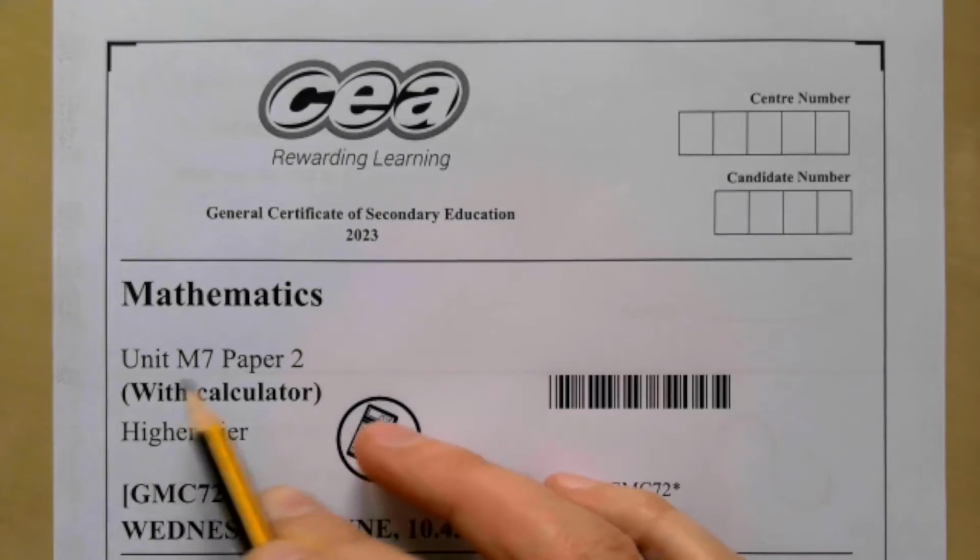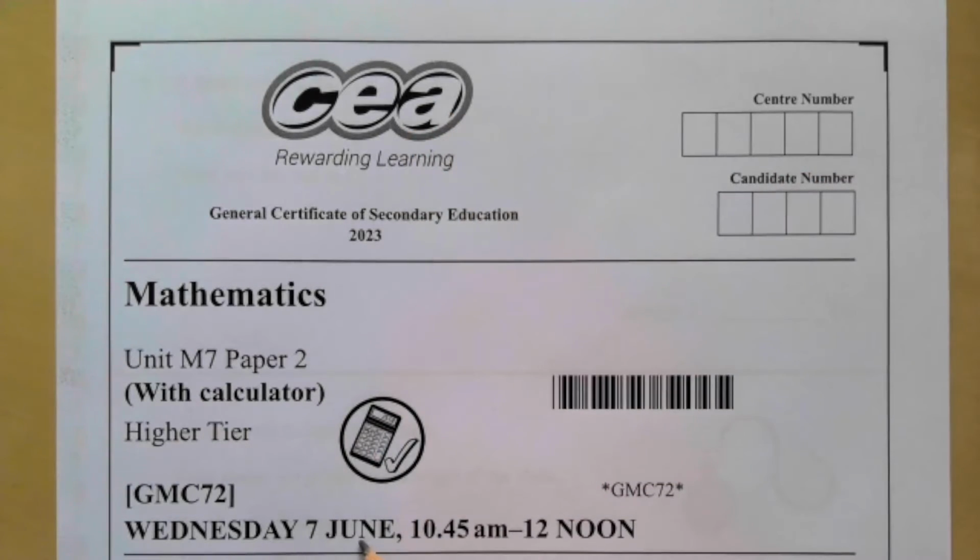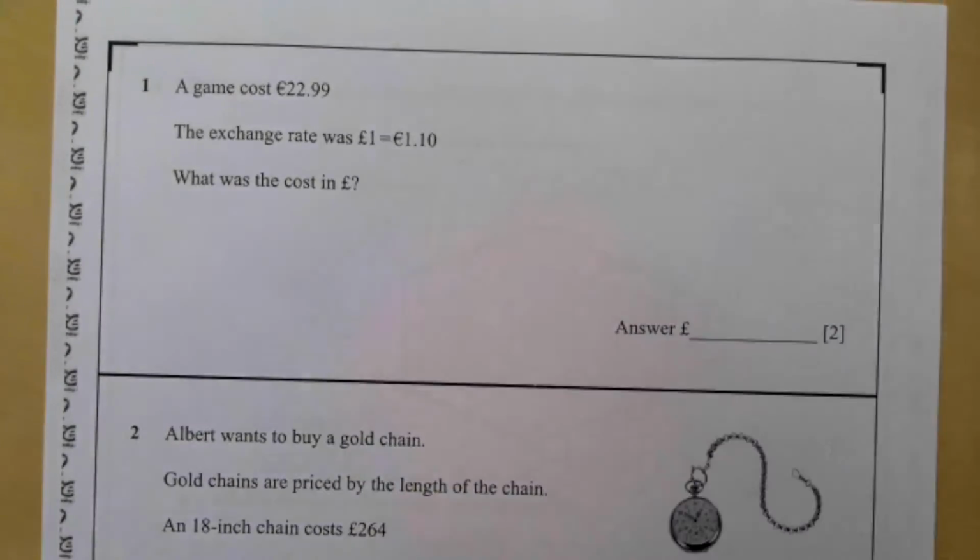This is the M7 paper 2. So this is one with calculator. It's from CCEA, and this one's from June 2023. Let's take a wee look then at question 1.